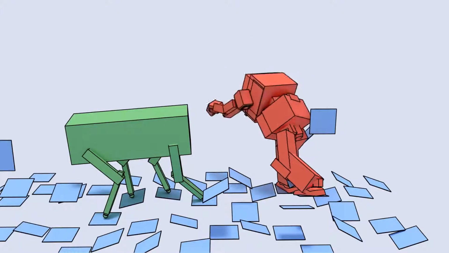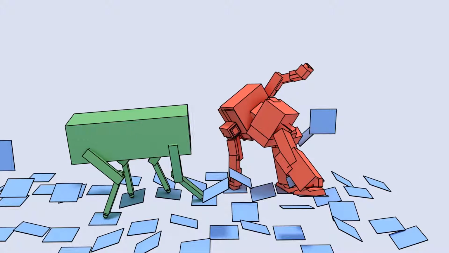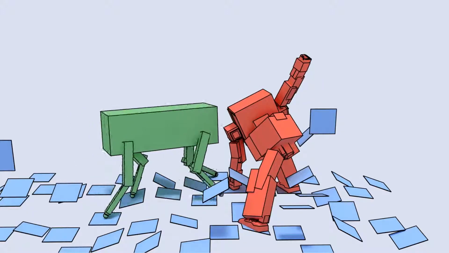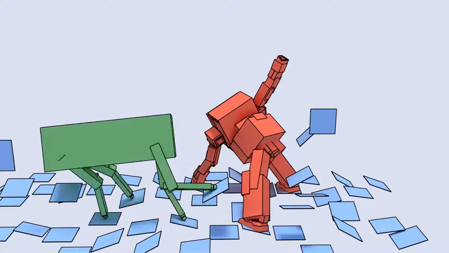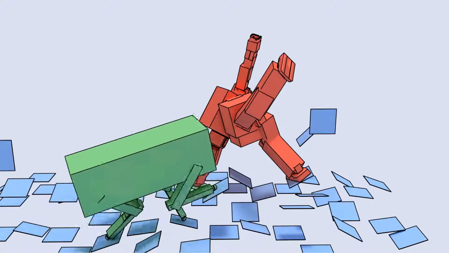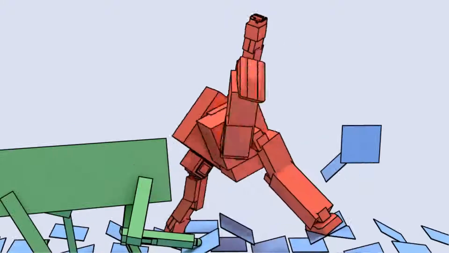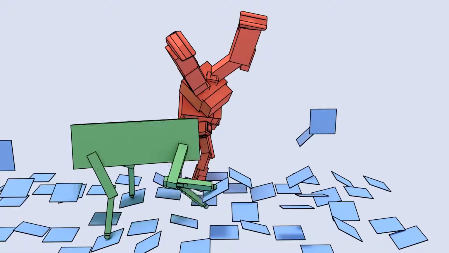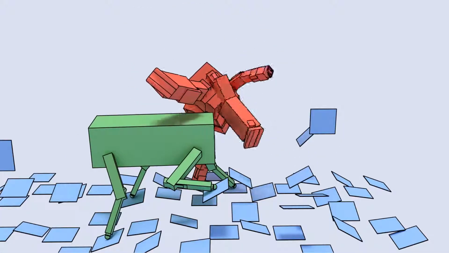Even though our method is best suited for non-highly dynamic motions, one strong advantage is that it will always find a solution. Here, when the humanoid stands on its hands, no static solution exists. However, our method is able to compute this motion.